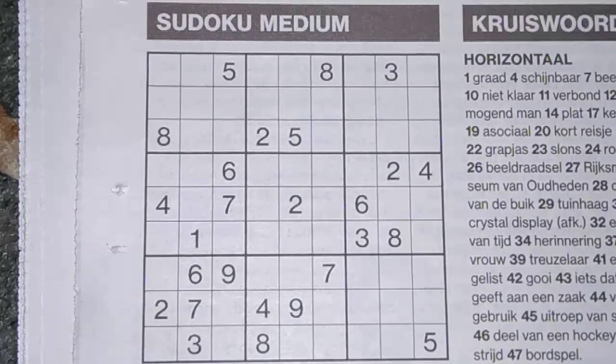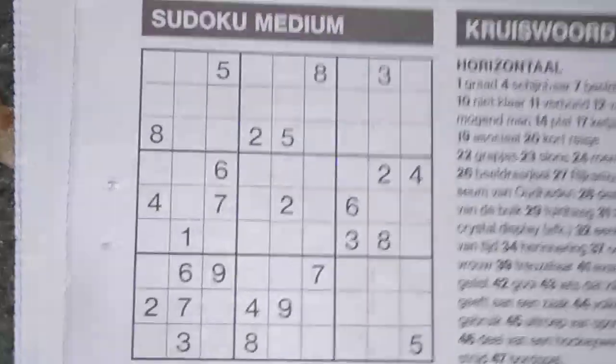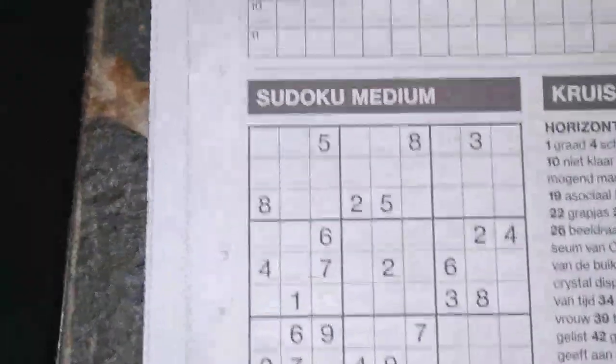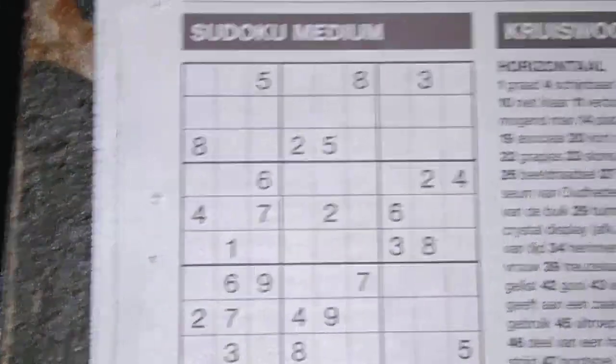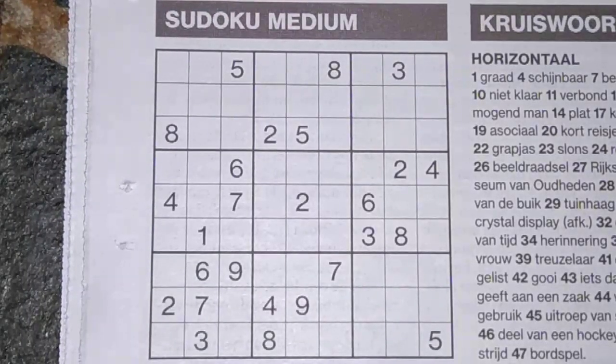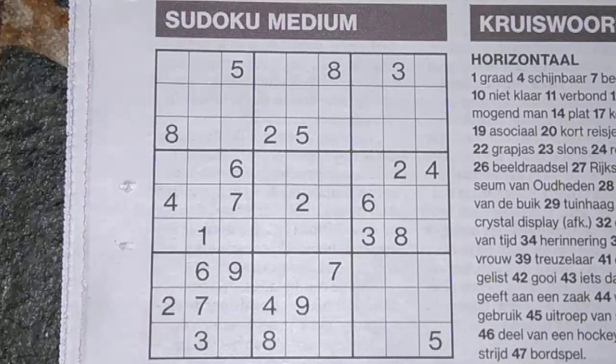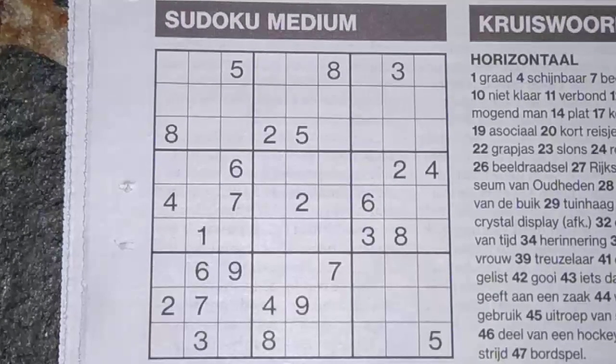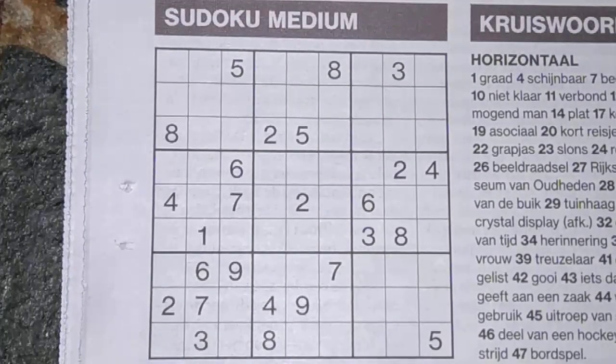Welcome today. Today in the daily newspaper on Tuesday, June the 16th, 2020, we have only one medium Sudoku. Only one regular medium Sudoku. There is also in this newspaper an additional one with extra Sudokus during the corona crisis. But first, we will solve the regular medium Sudoku. So let's get started.